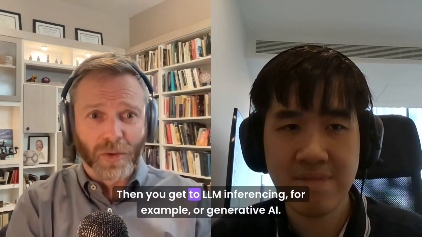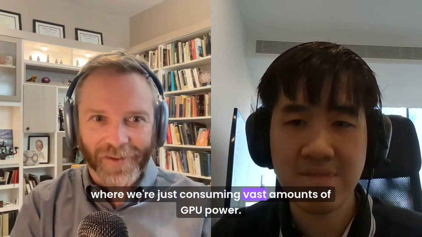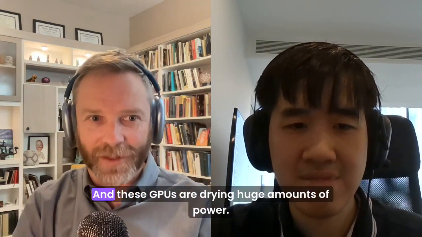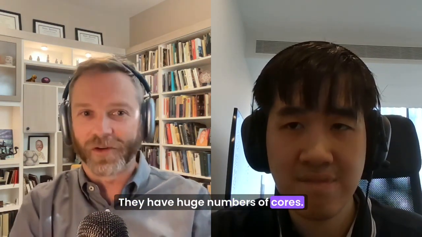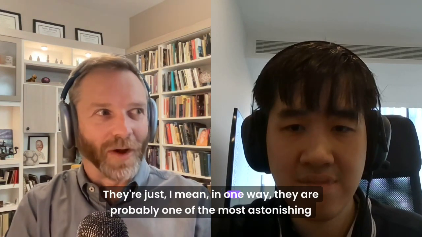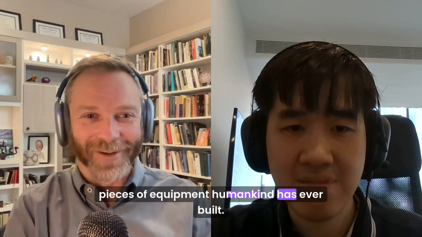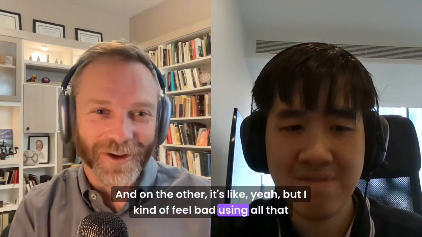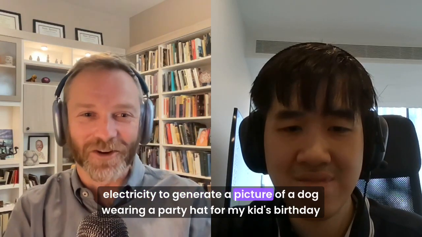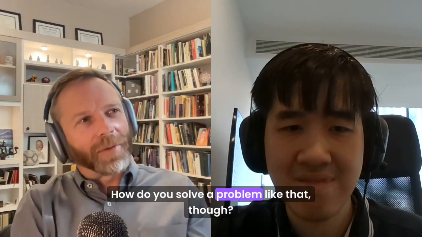Then you get to LLM inferencing, for example, or generative AI, where we're just consuming vast amounts of GPU power. And these GPUs are drawing huge amounts of power. They have huge numbers of cores. In one way, they are probably one of the most astonishing pieces of equipment humankind has ever built. And on the other, it's like, yeah, but I kind of feel bad using all that electricity to generate a picture of a dog wearing a party hat for my kid's birthday party, right? How do you solve a problem like that, though?